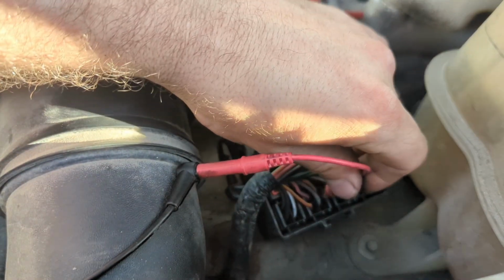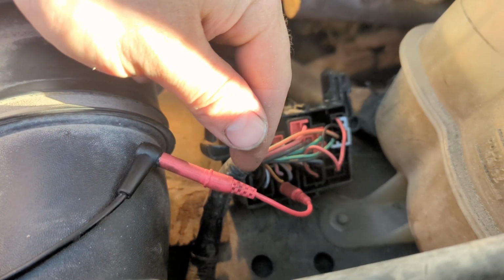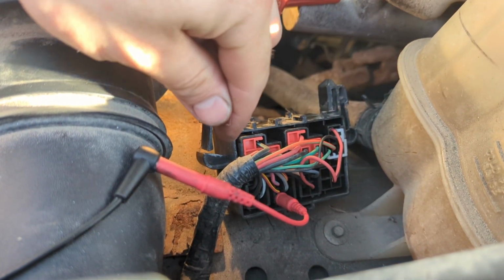Or I'm on the wrong wire. Let's try the other one. There it is. All right, so I was on the wrong wire, sorry. So that red yellow is the ignition power onto fuse 32, which is good.